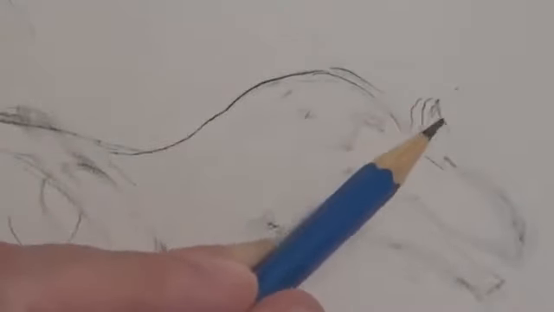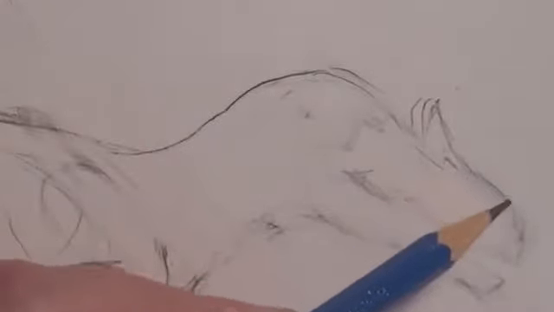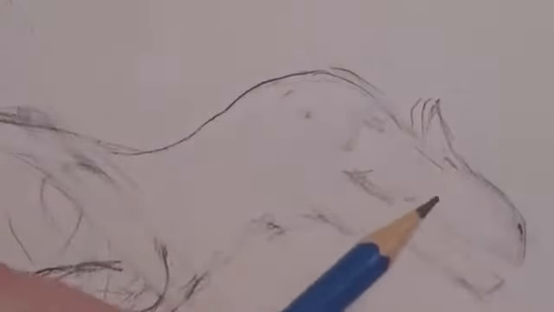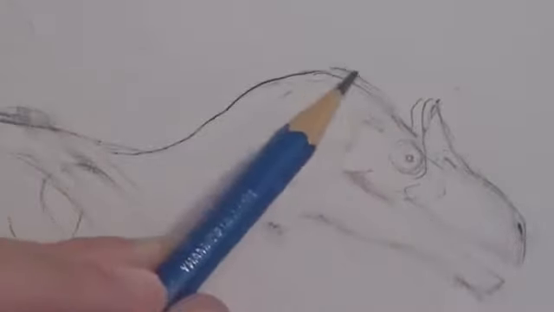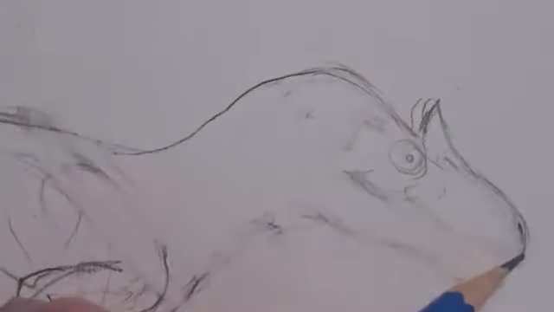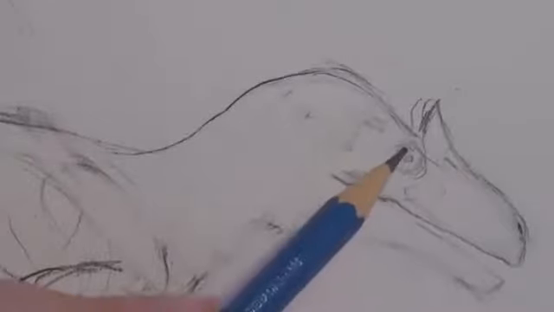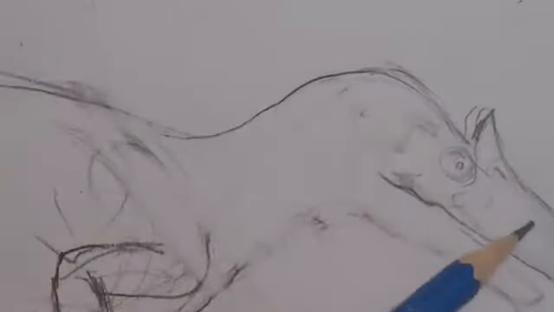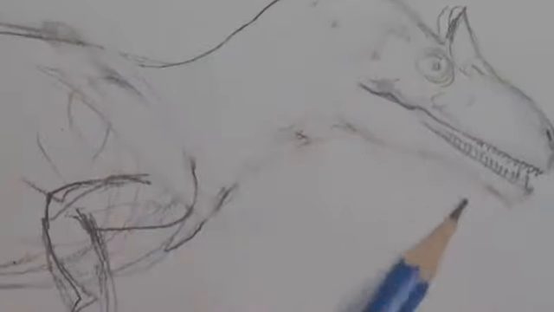So Allosaurus had this characteristic brow just above the eye. Here, the eye. And they had very sharp teeth, but they were not as big compared to, for example, Tyrannosaurus that later evolved.